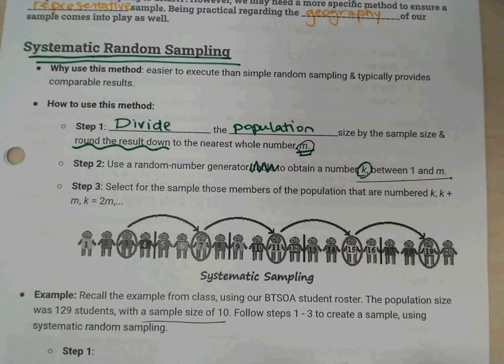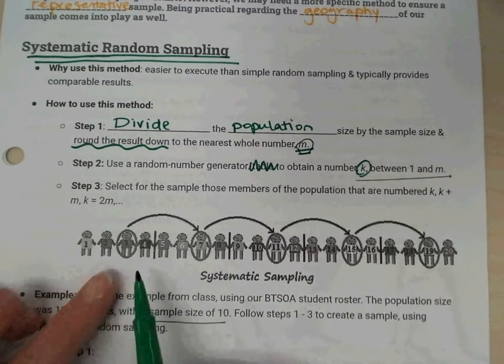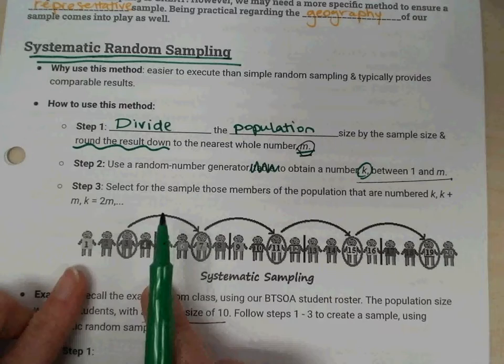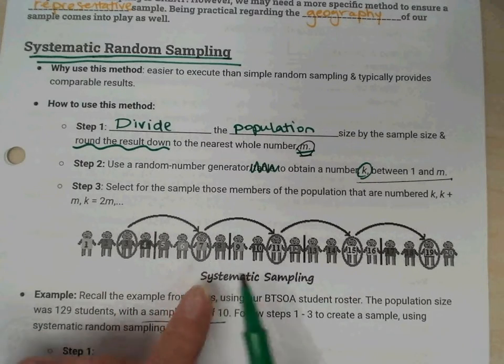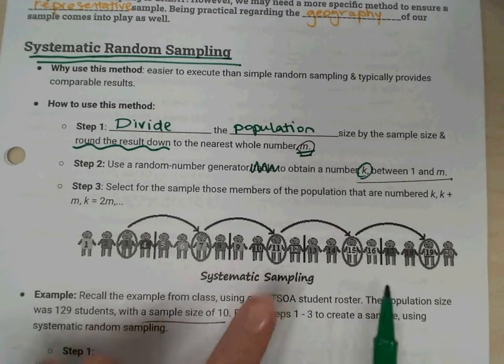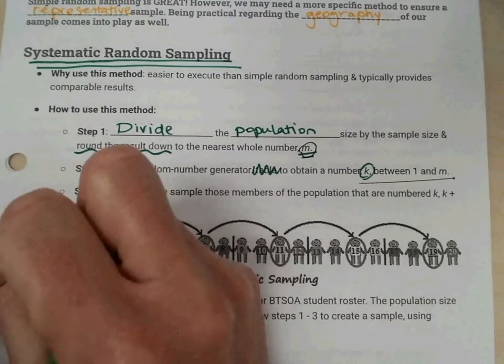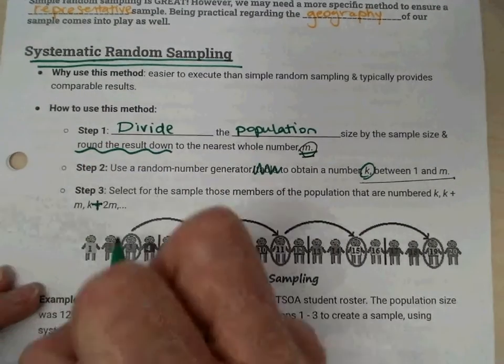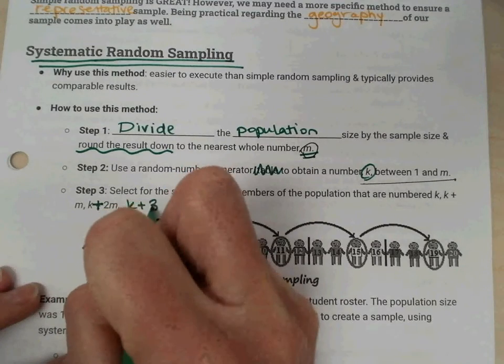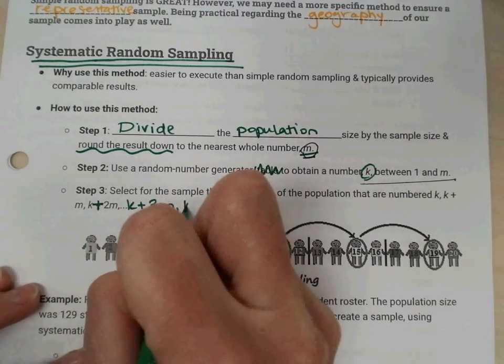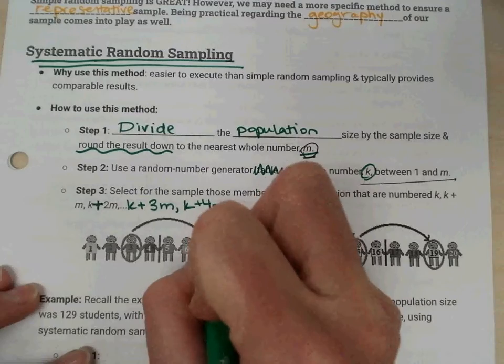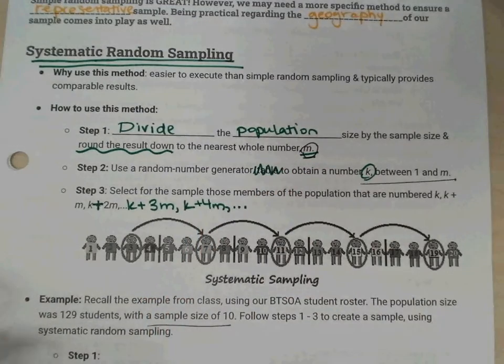So if you notice in this diagram here that every third person within the group of 4 is selected as being included in the sample. Step 3, select for the sample those members of the population that are numbered k, k plus m, and there's supposed to be a plus sign here, k plus 2m, next would be k plus 3m, k plus 4m, and so on. So we'll take a look at an example.